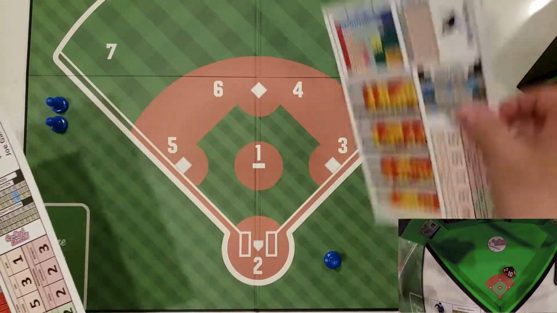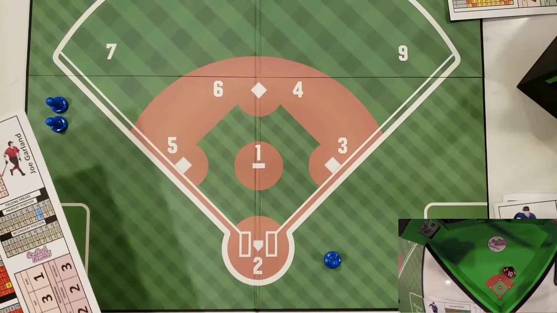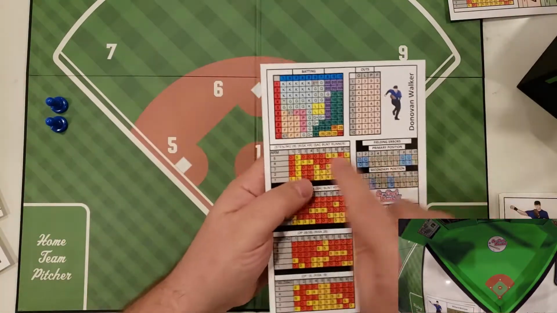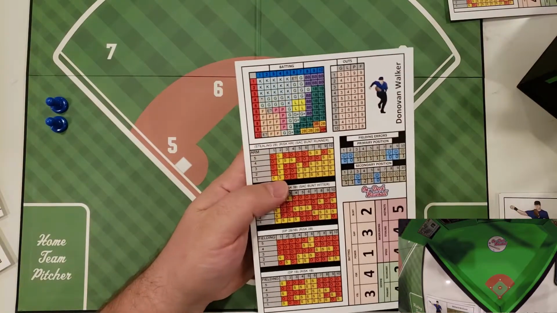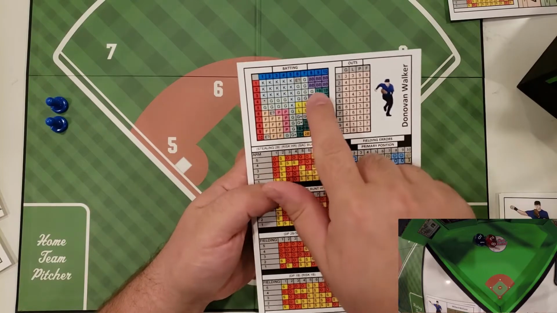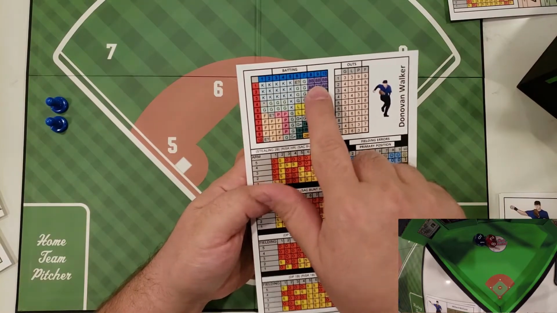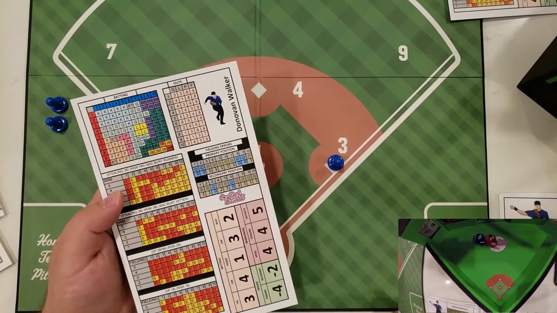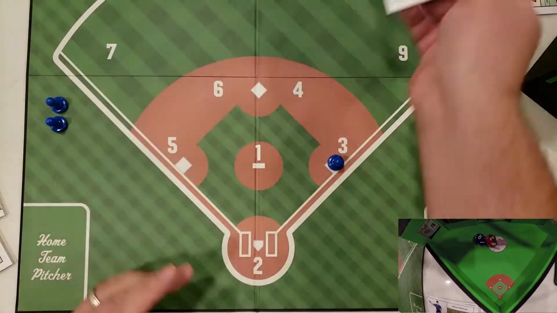Take our runner off, and this time we'll use a different batter. We're going to use Walker now. We're going to assume that we rolled an error again. We're going to roll, see what that error is. A 9-2. So that is a walk, so that means that it was a hit batter. So Walker would be on base due to a hit batter.